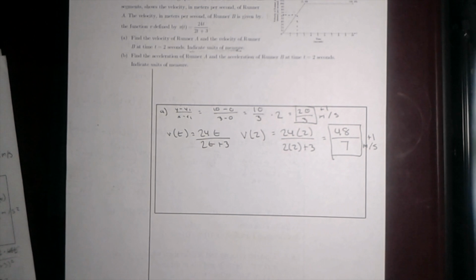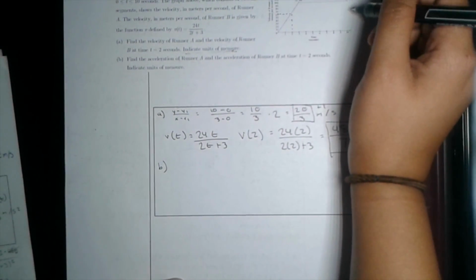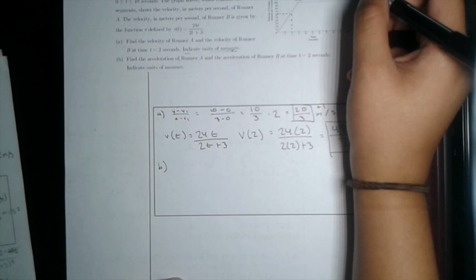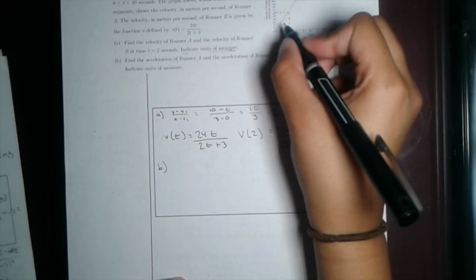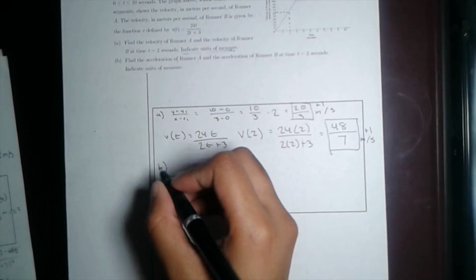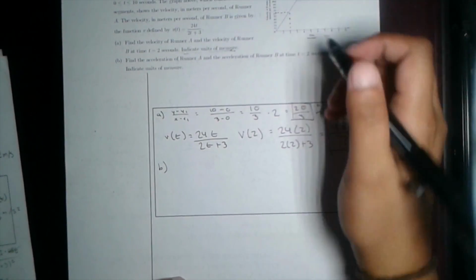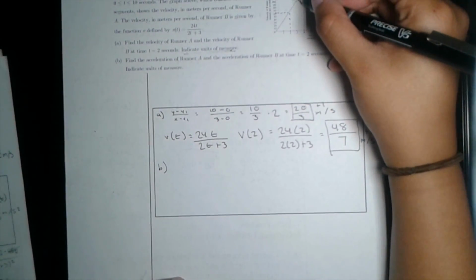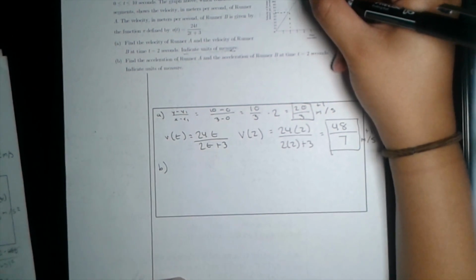And then for part B, it wants us to find the acceleration. It's velocity versus time, so the acceleration of this would just be, for runner A, 10/3, because that's how it's moving at a velocity of 10 meters per second at time 3.